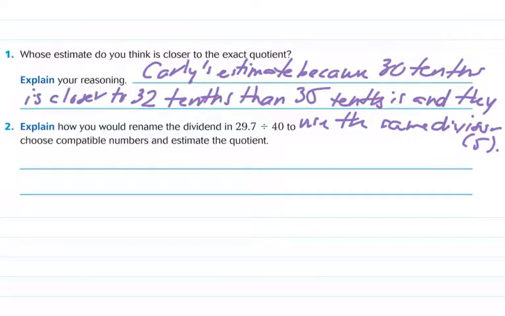So keep in mind, I liked 32/10 because it was really close to 30/10. It was only 2 more. 35/10 is a little higher because it's 5 more tenths.